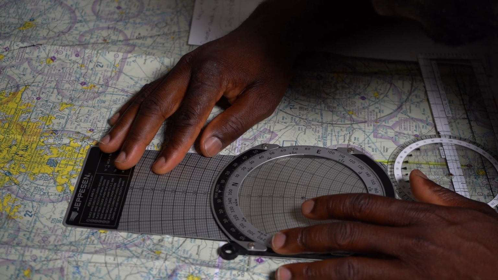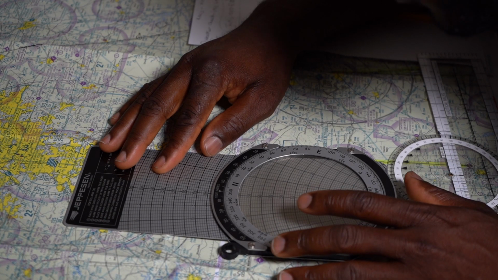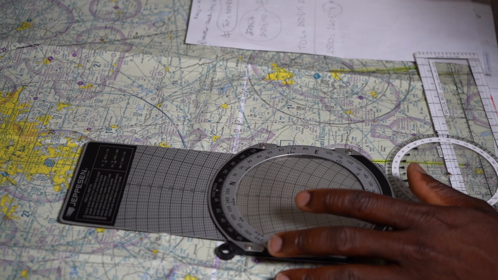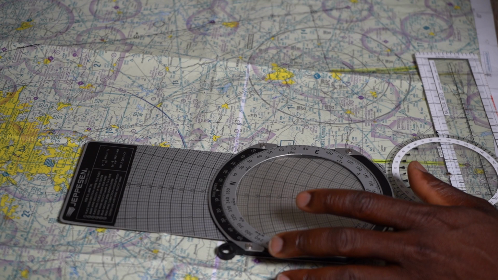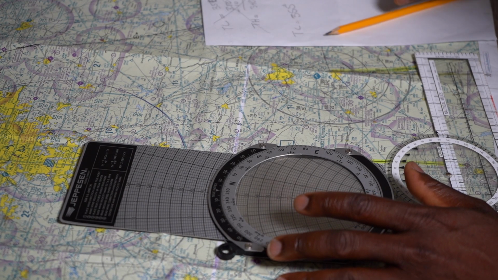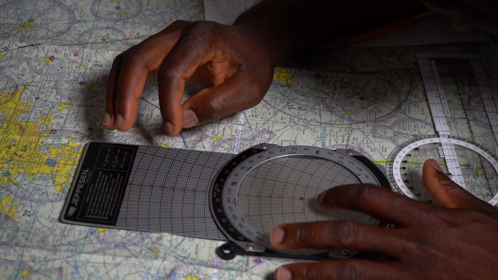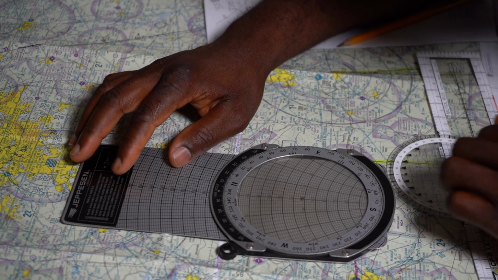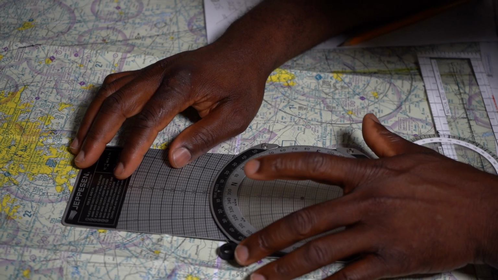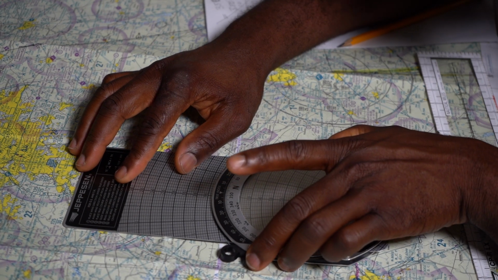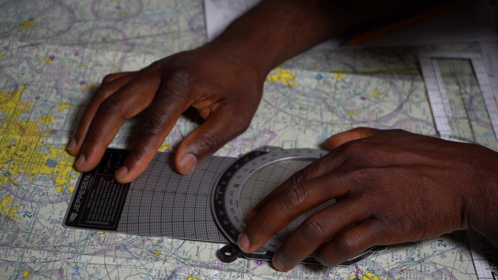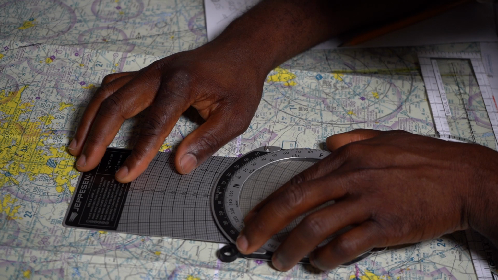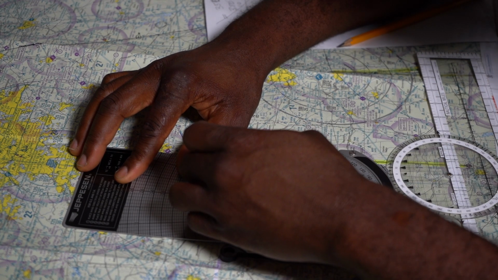It says slide wind velocity to true airspeed line. That is why we went ahead and found our true airspeed. We're going to slide our wind velocity, the 15 that we marked, to our 80. So we are 100, so 80 will be below, right? So be careful, don't shift this.